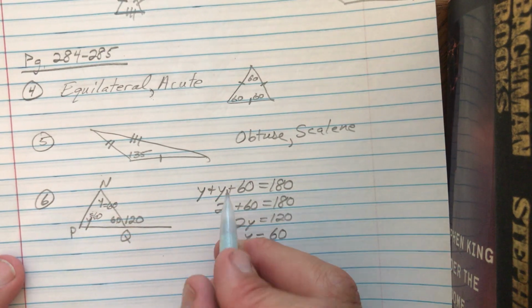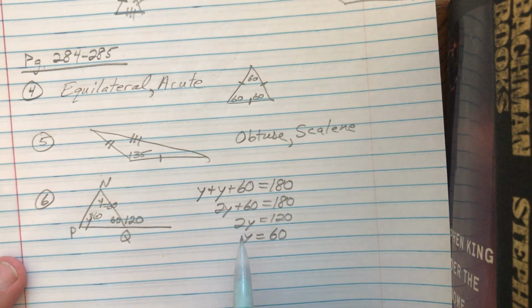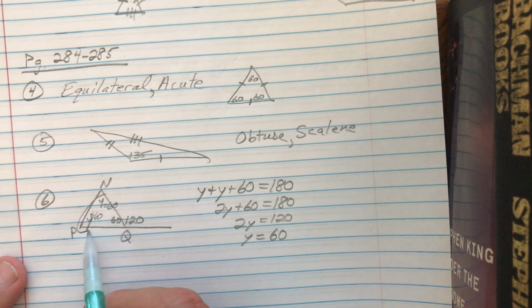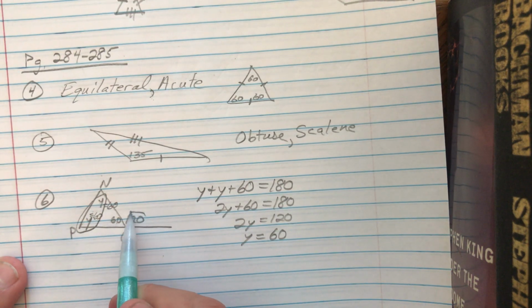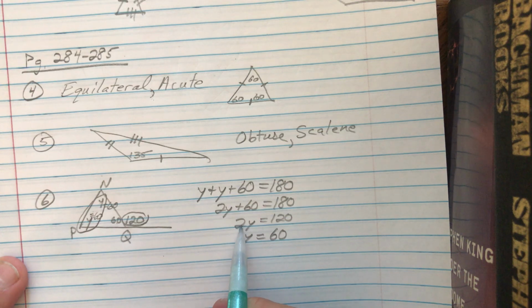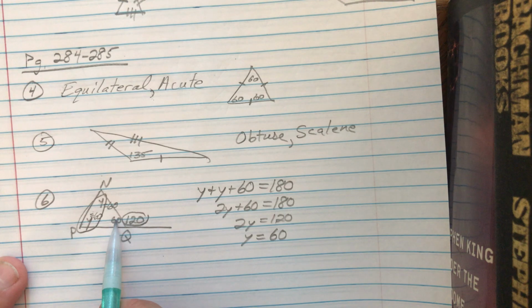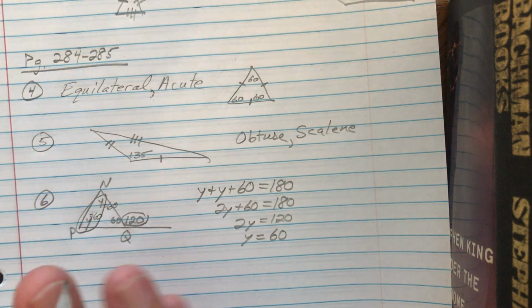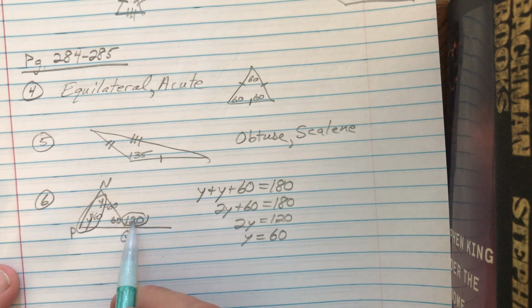One other thing you can do, if you think about it, these 2 angles here equal the same amount as this. It says right here, 2y is 120. The reason that happens is this angle right here is very popular. It does two things. It adds with the 120 to give you 180, but it also adds with these two y's to give you 180. So basically, this 120 and these two y's are equal because they both add with this angle to give you 180.